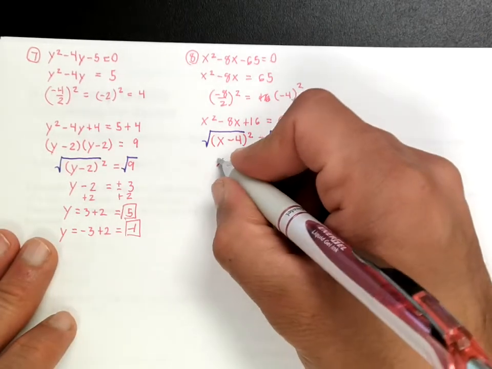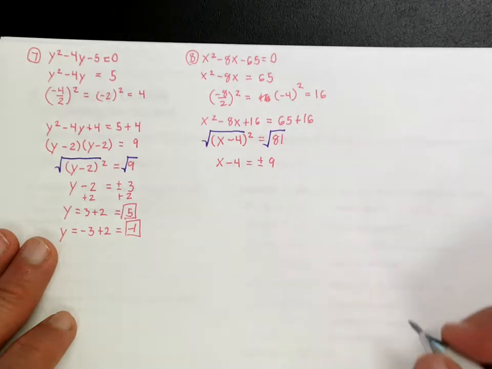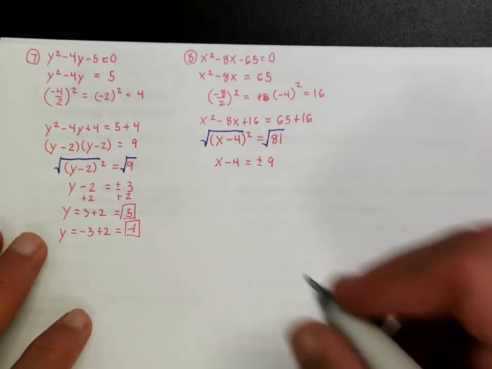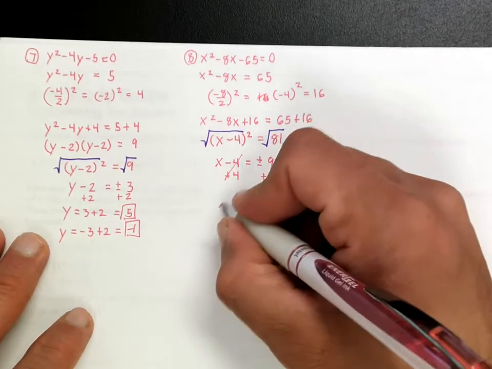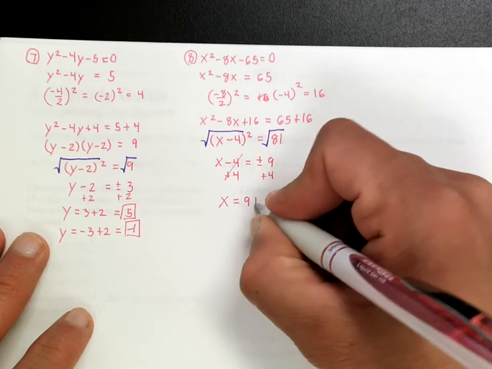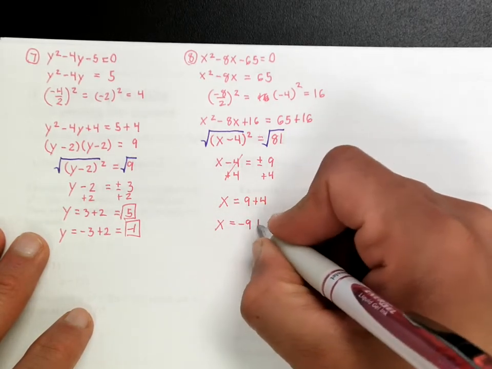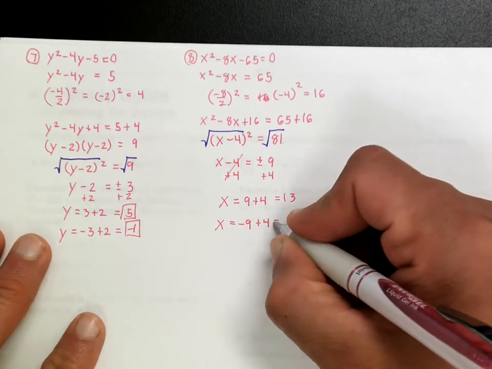So I'm left just with an x minus 4 here and a plus or minus 9 here. And then now I'm just going to add the 4 to the right side. Now remember, when I add the 4, I have x is equal to 9 plus 4, and x is equal to negative 9 plus 4. So this is going to be 13, and this one's going to be equal to negative 5.